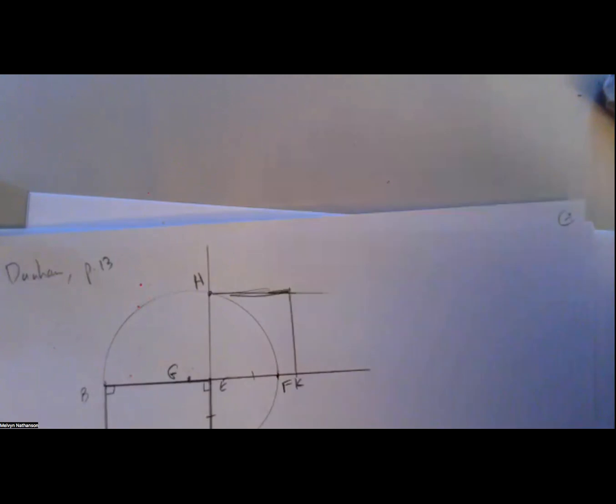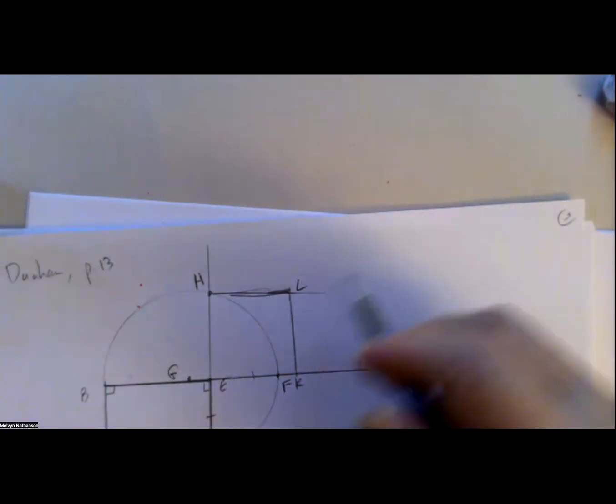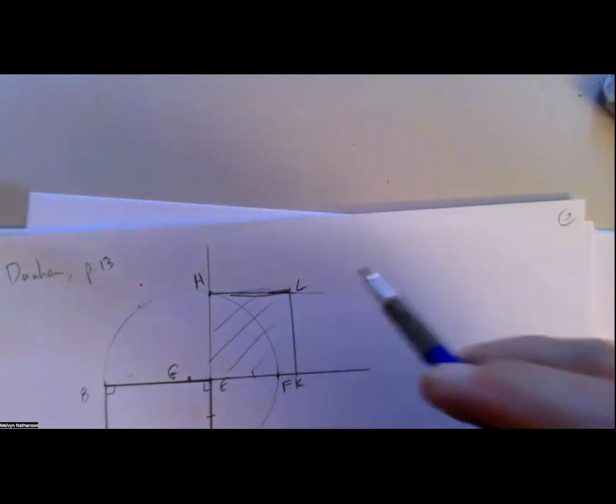And this point I'll call L. And this is a square.